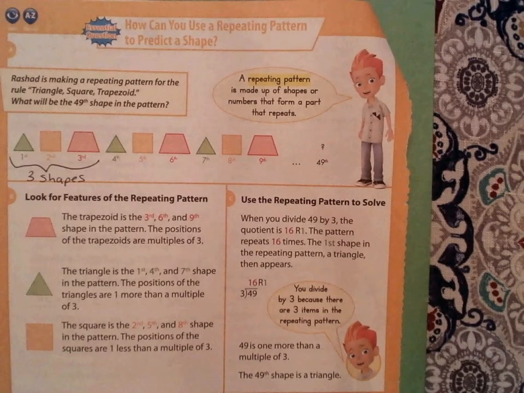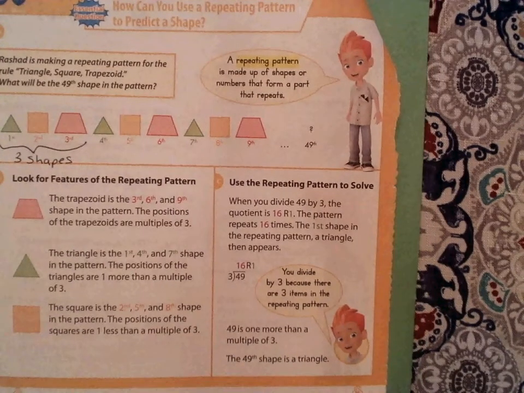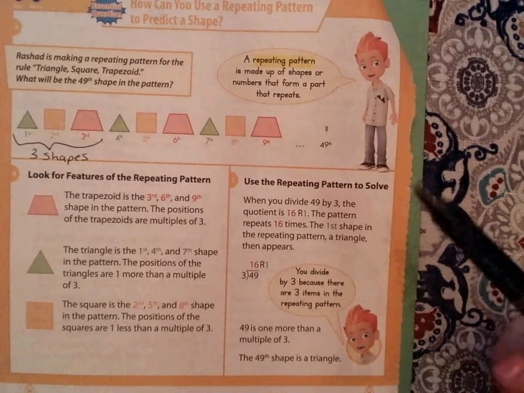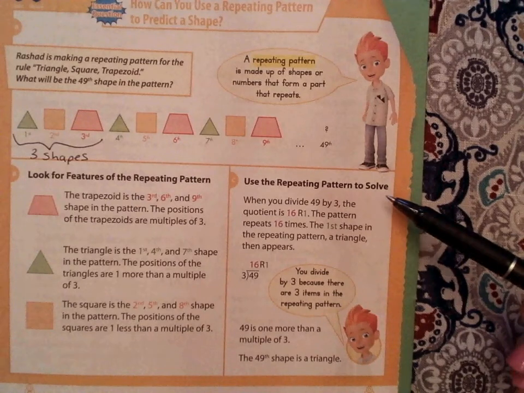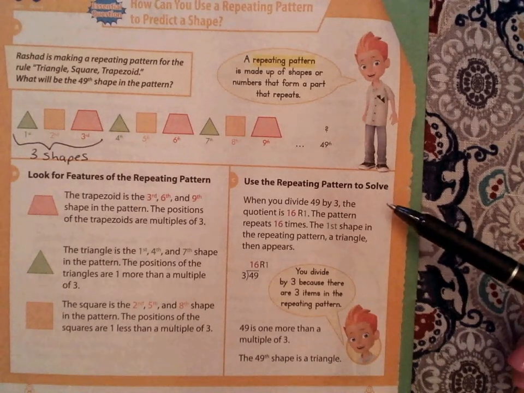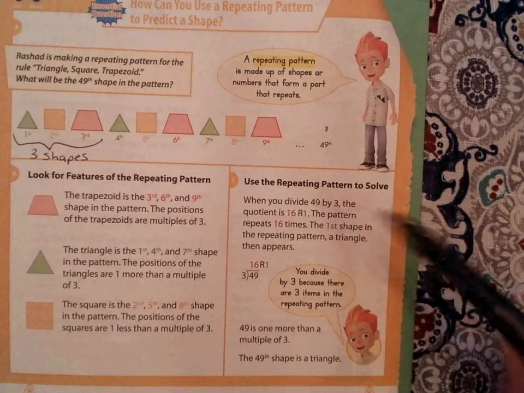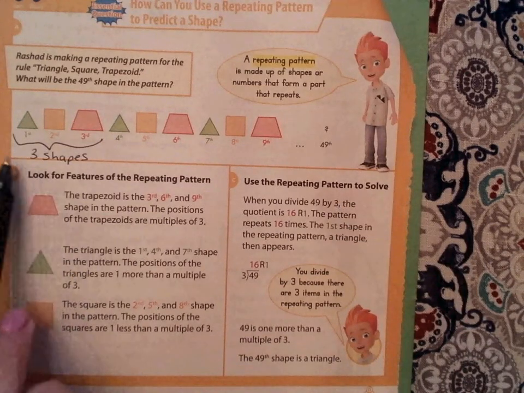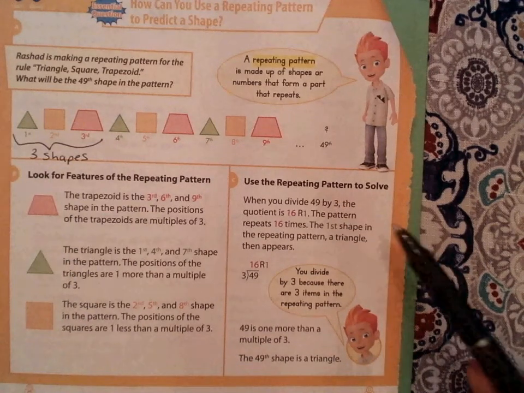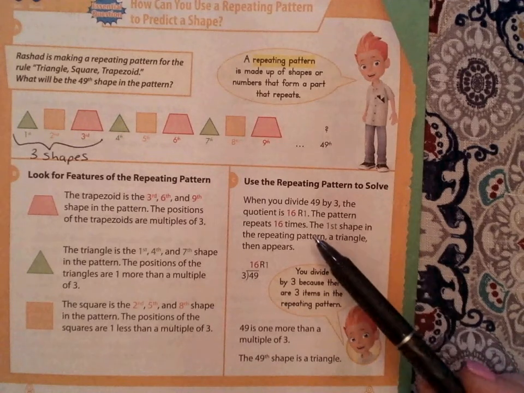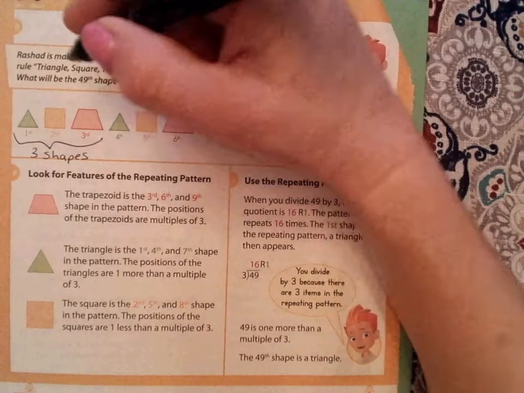So how can we decipher that information? Here's where division can be super handy. Use the repeating pattern to solve. When you divide 49 by 3, we're dividing by 3 because there are 3 shapes in the pattern. The pattern repeats 16 times.